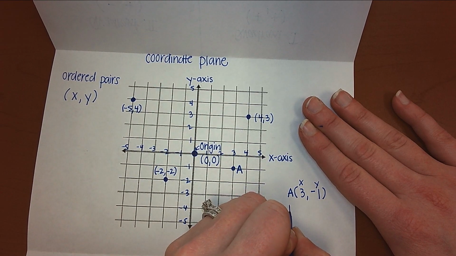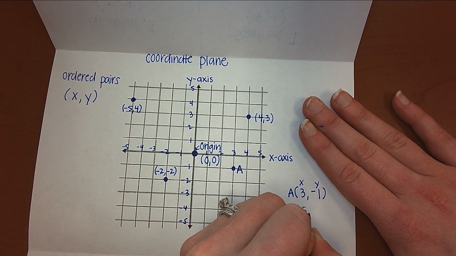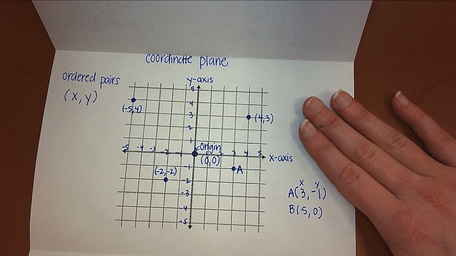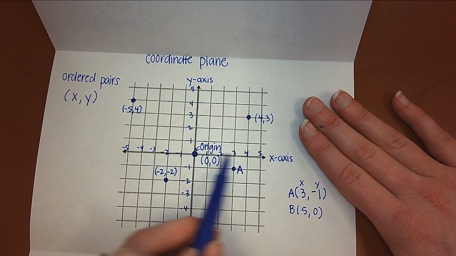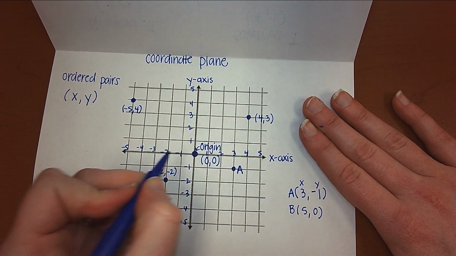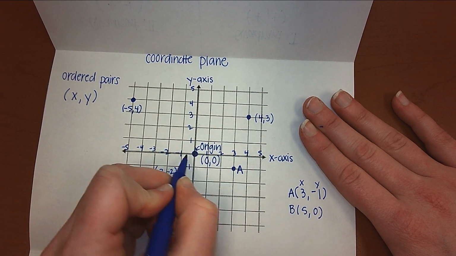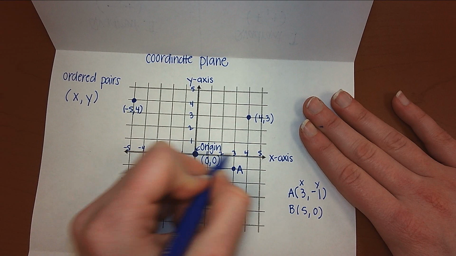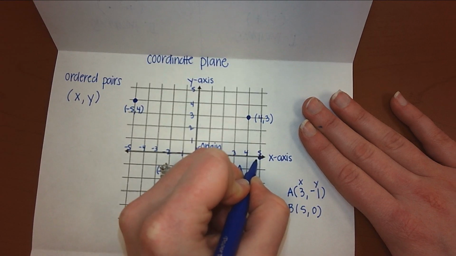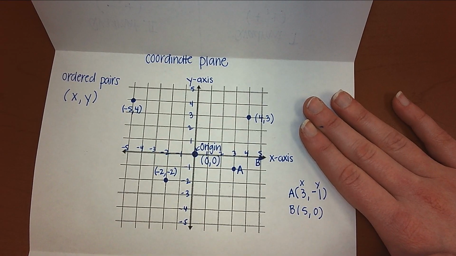So if I asked you to plot point B at 5, 0, remember that we're always going to go side to side first, so this first number tells us that our x value is 5. The second number tells us that our y value is going to stay at 0, which is in line with the origin. And so I would label this point letter B.